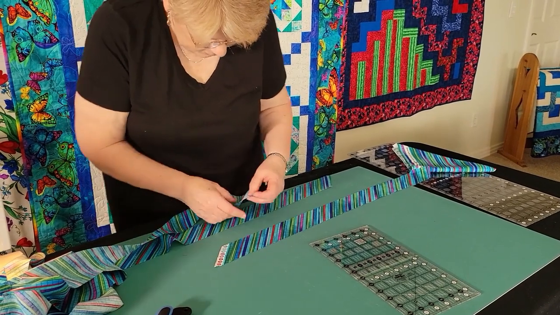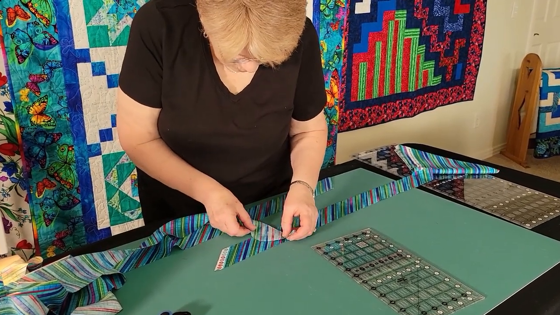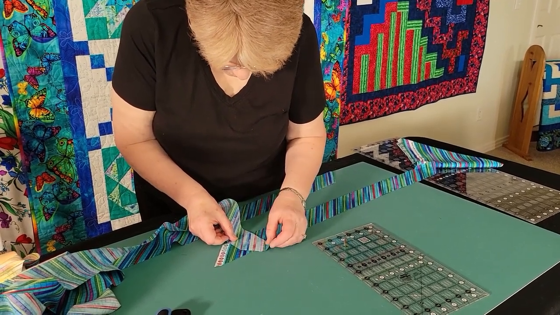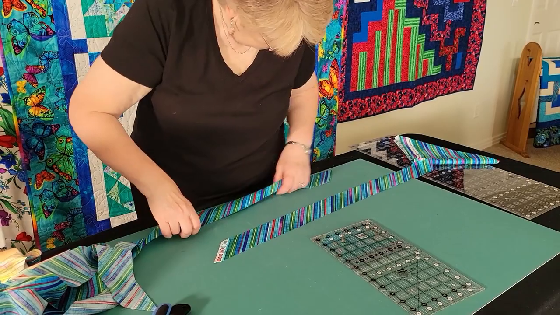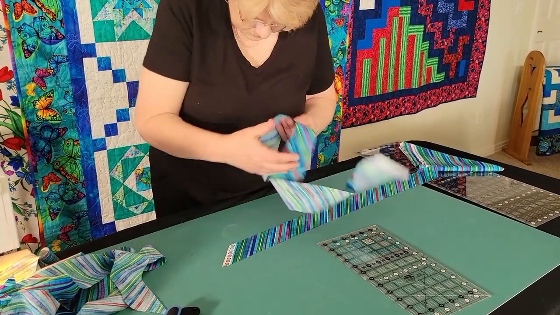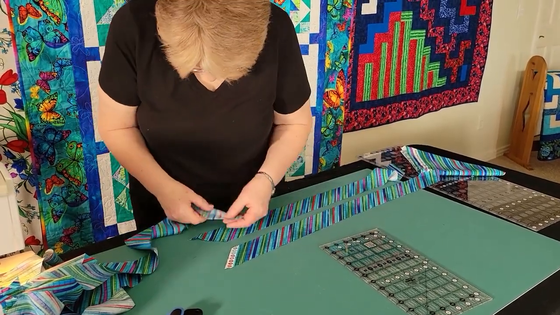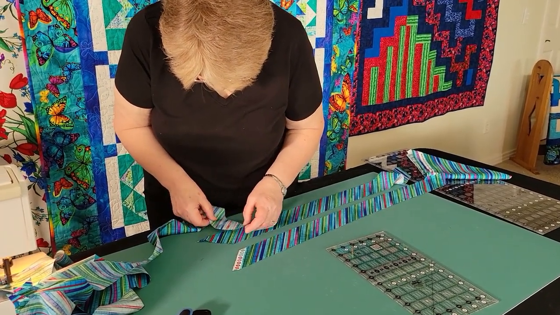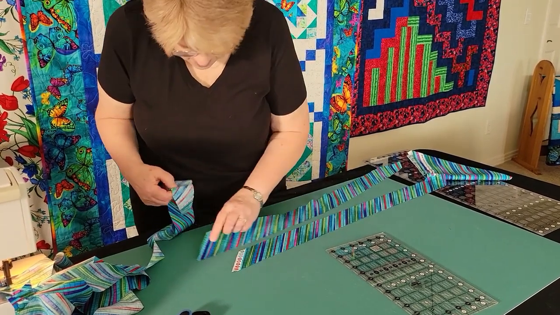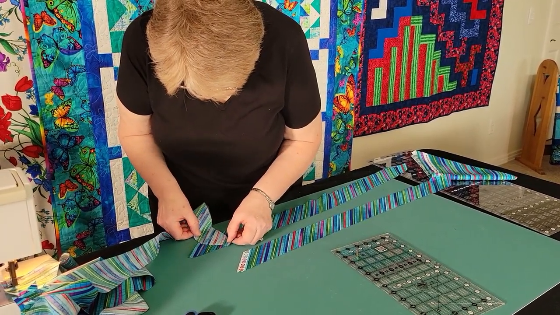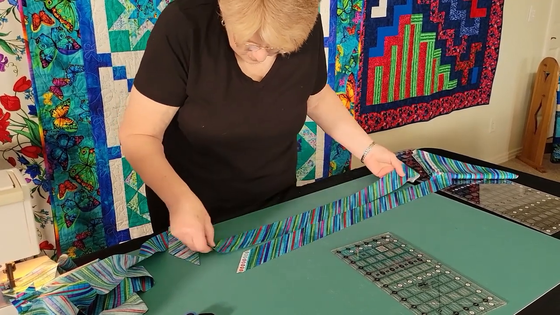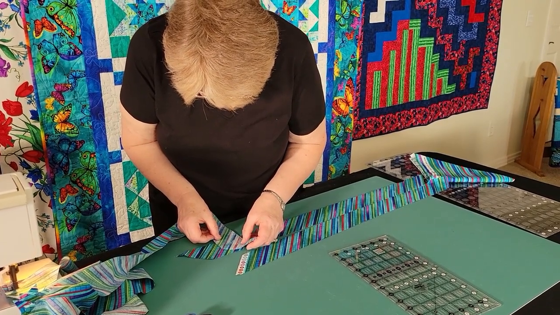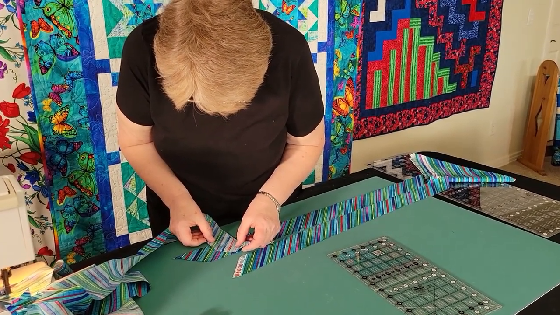Now this one, because we have the selvage edge. Whew. There we go. No, it's way back here. Let me see if this one's any easier. Okay, we're gonna have to go back quite a ways to get this to line up.